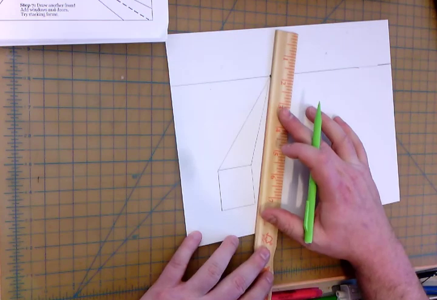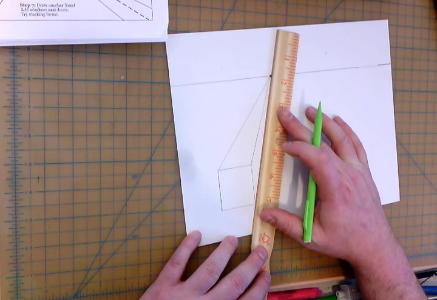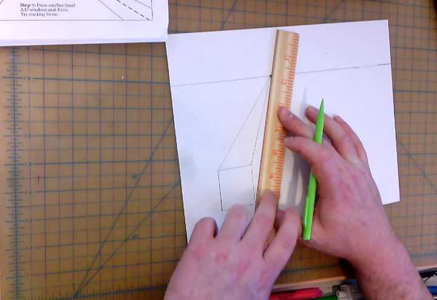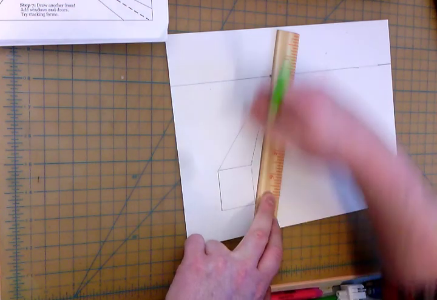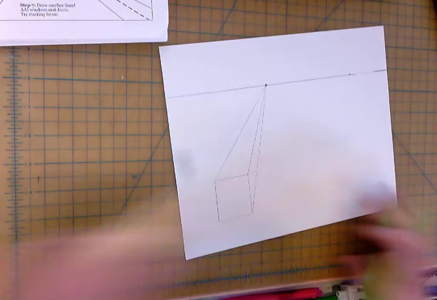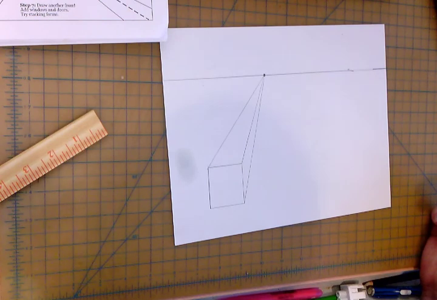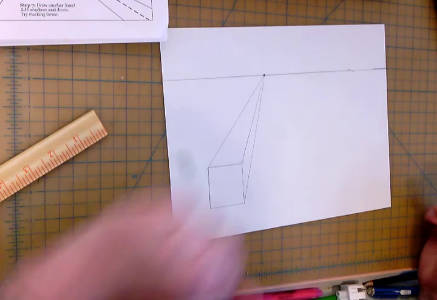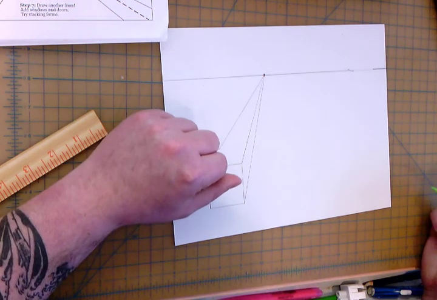Orthogonal. Again, just lining up your lines going through the vanishing point and the corners. All right, looks something like that. That's about what we have on our paper. It looks about the same as it does in the instructions, so we're good to go.